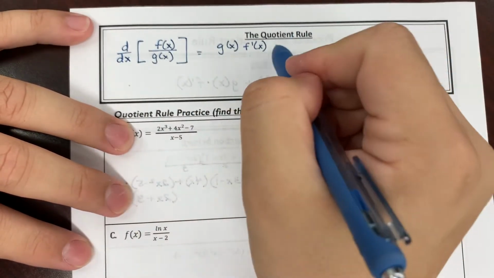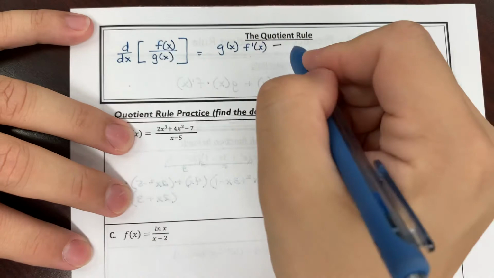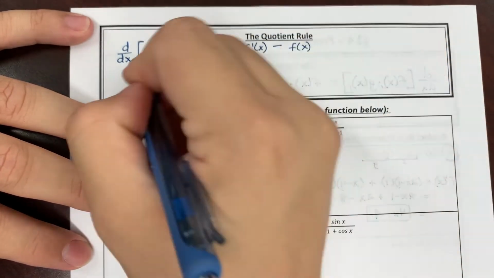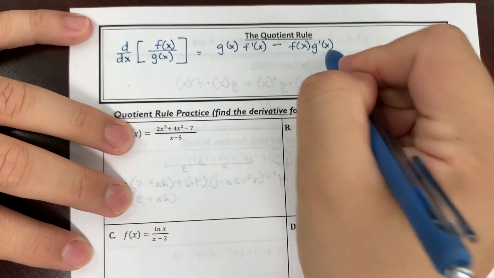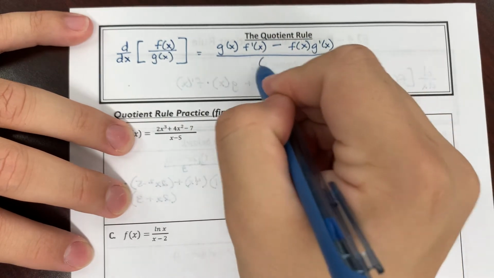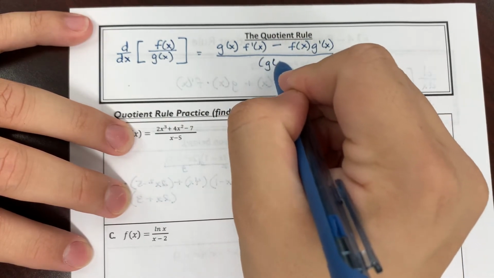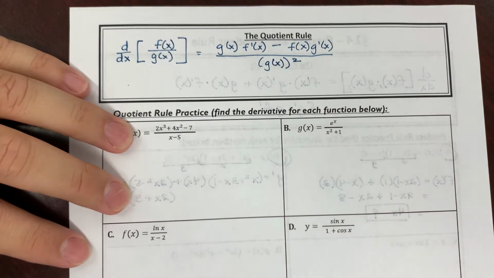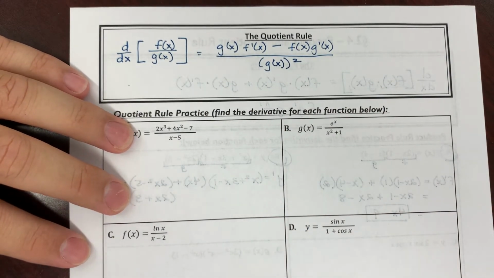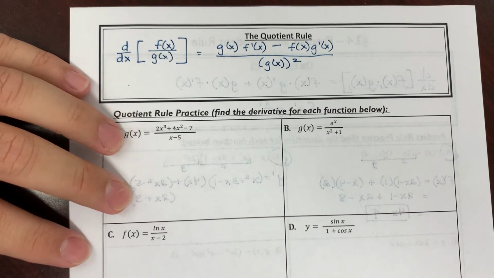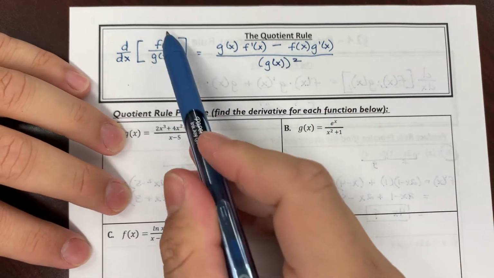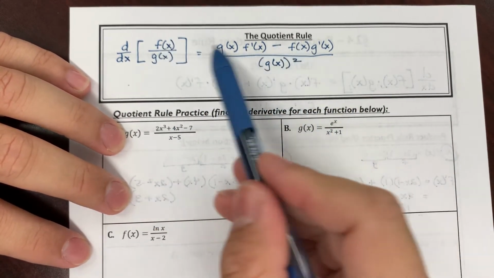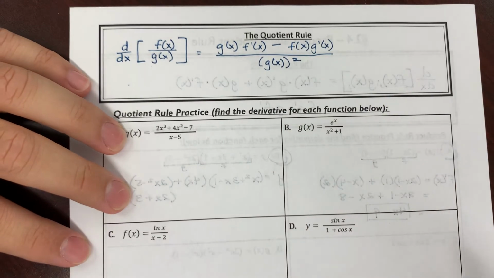minus the top times the derivative of the bottom over the bottom squared. Okay? And you'll hear me say the same phrasing every time I do problems: bottom times the derivative of the top minus the top times the derivative of the bottom over the bottom squared.